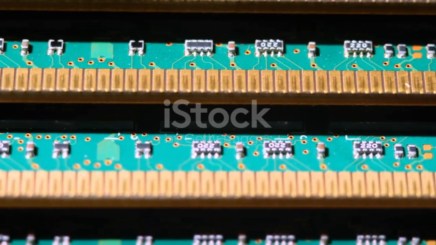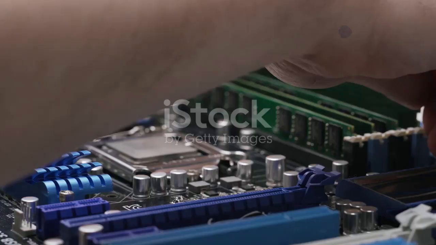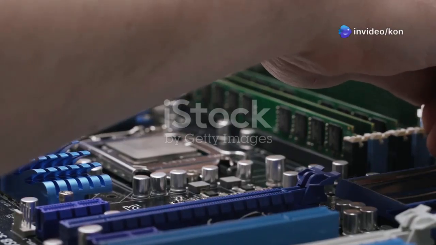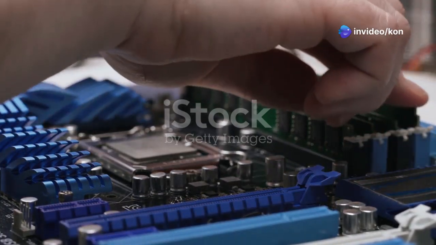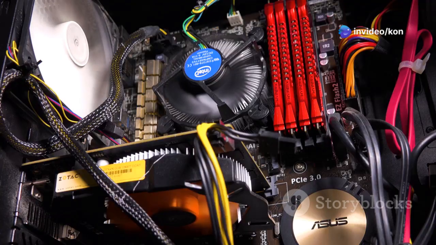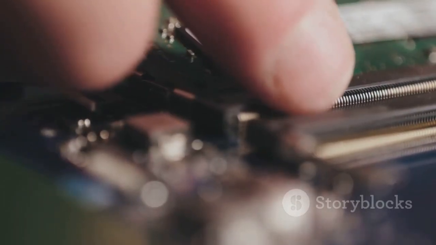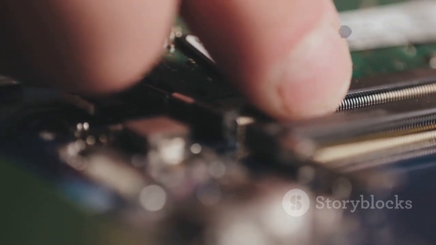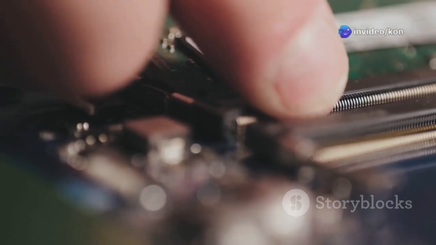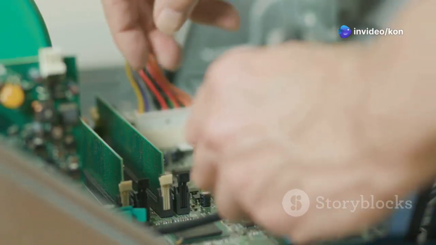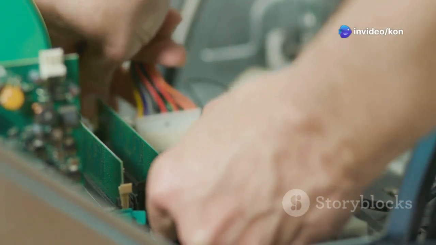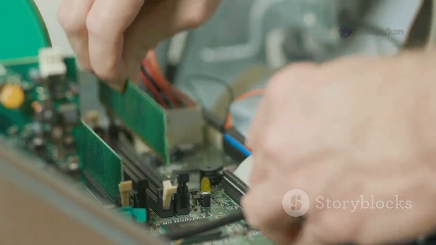Section 5. Memory. The computer's recollection. Memory is essential for storing data and instructions that the CPU needs to access quickly. There are two main types of memory: primary memory and secondary memory. Primary memory, also known as RAM, is volatile memory that stores data and instructions currently being used by the CPU. It is fast and allows for quick access, but its contents are lost when the computer is powered off.